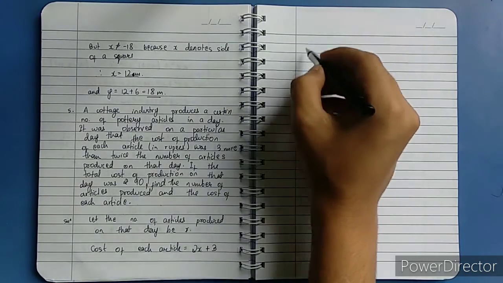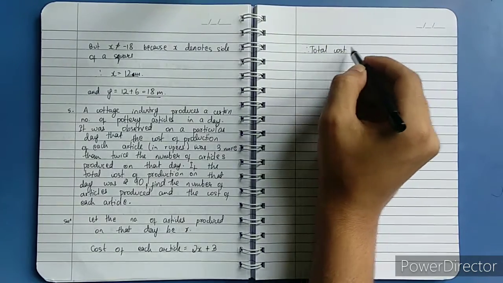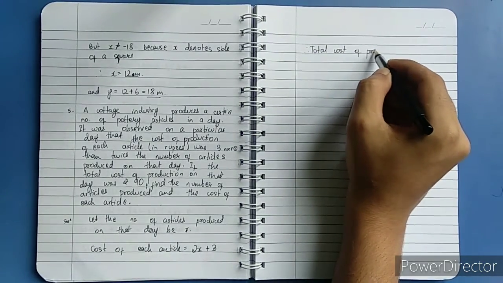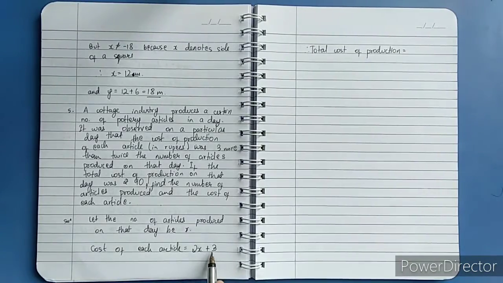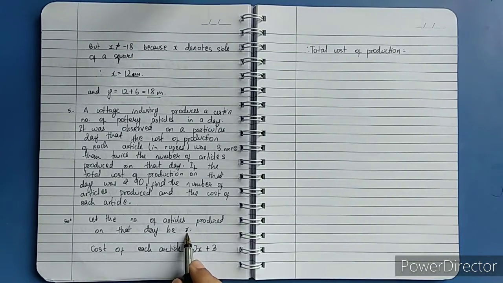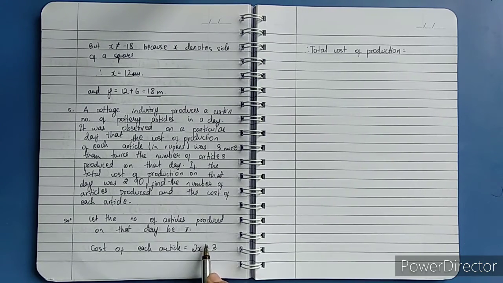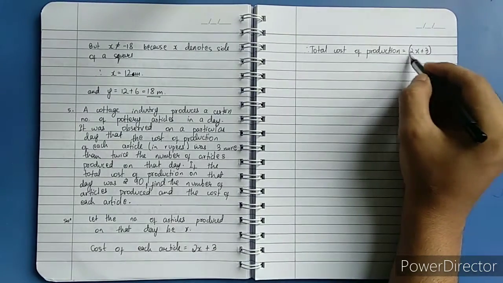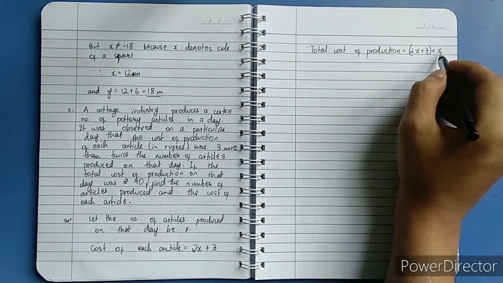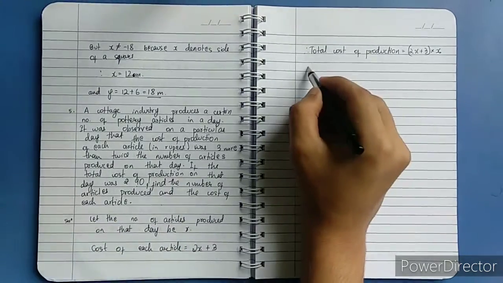Okay. So the total cost of production will be equal to, each article is 2x plus 3 and there are x articles, so total cost will be the cost of one article multiplied by the number of articles. So (2x plus 3) into x, and it's given that the total cost of production on that day was 90.